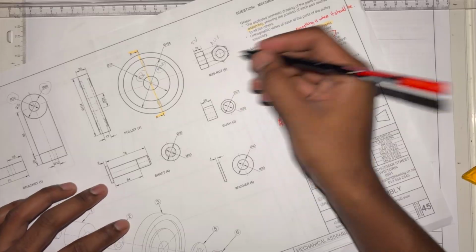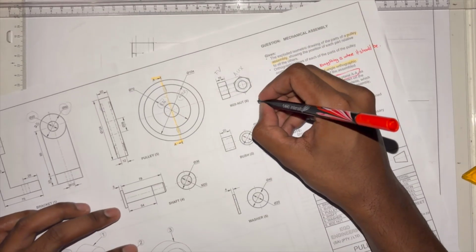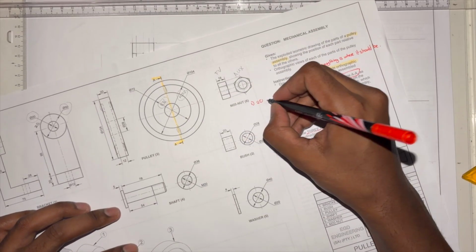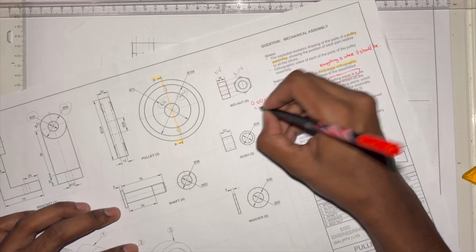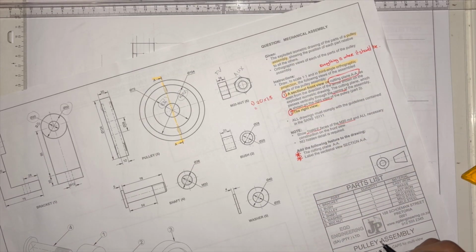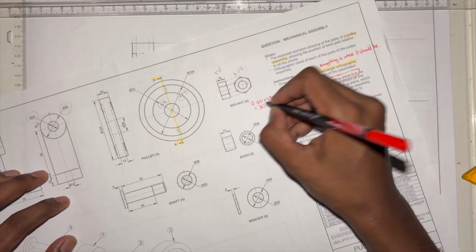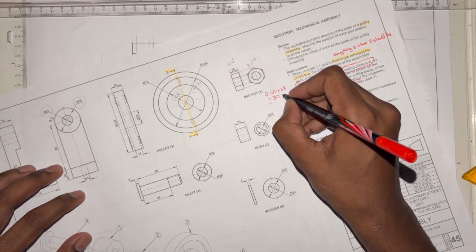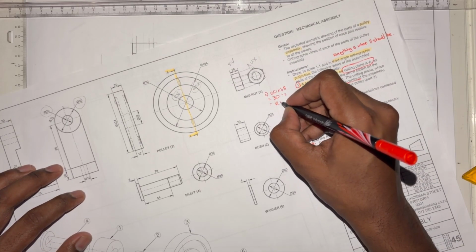M20 nut. 20 times 1,5 is equal to 30, divided by 2 to get a radius is 15.